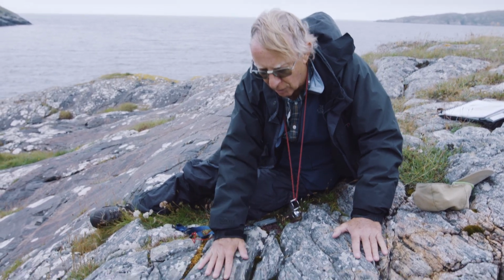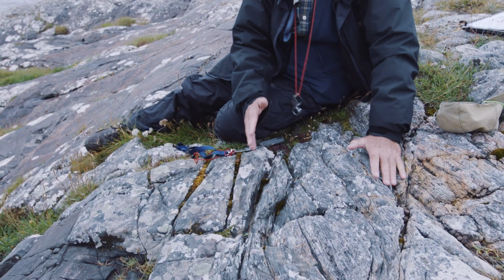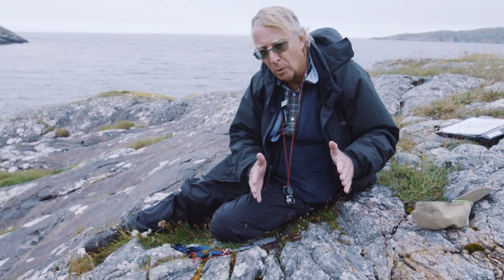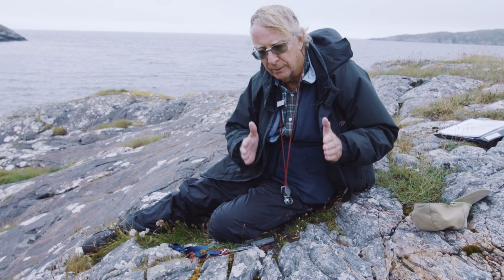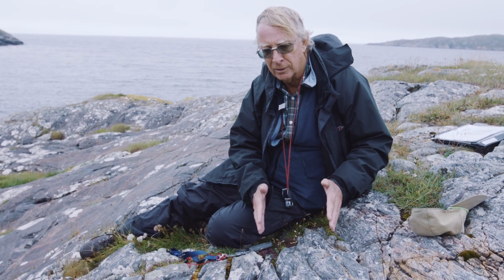So it means that the margin of the dike, after it was in place, was subjected to a small amount of Laxfordian dextral strike slip shear. This is happening deep in the crust in the ductile zone.